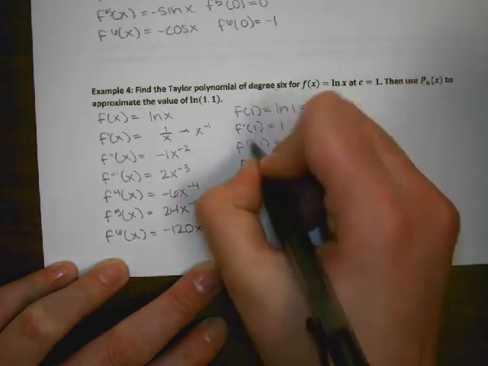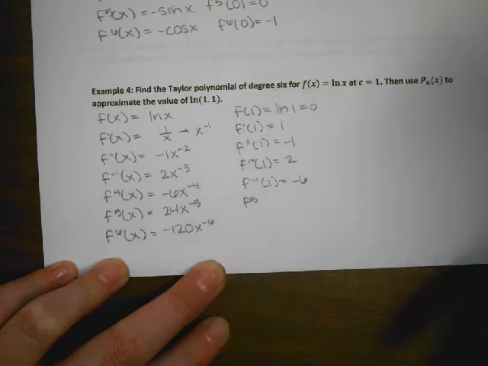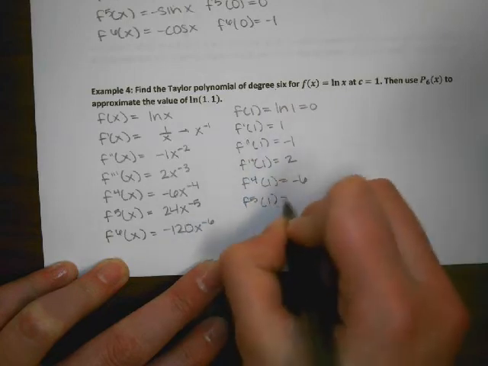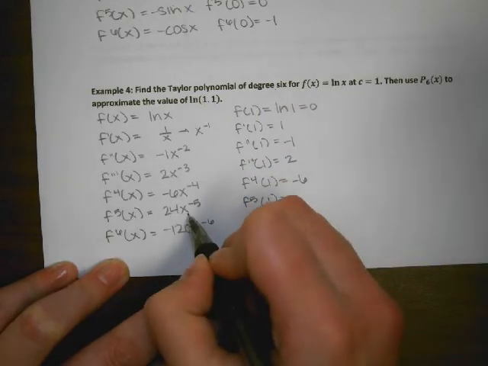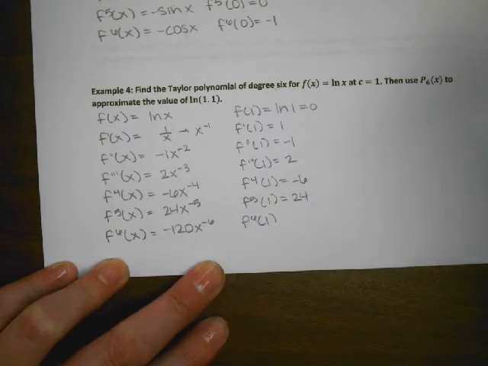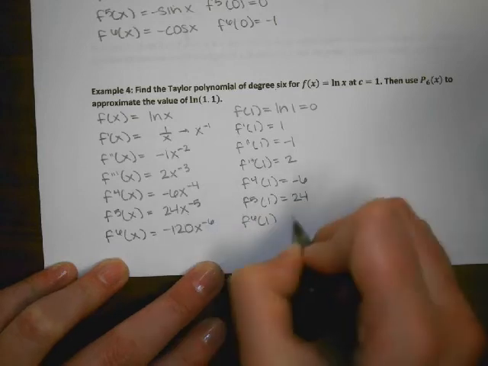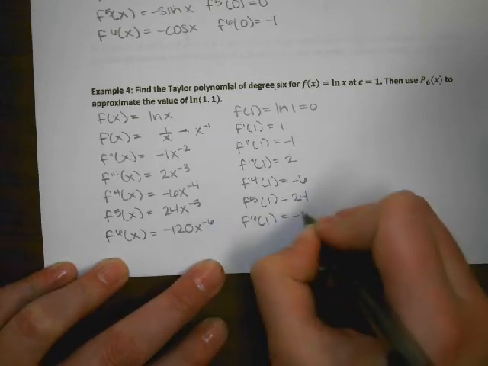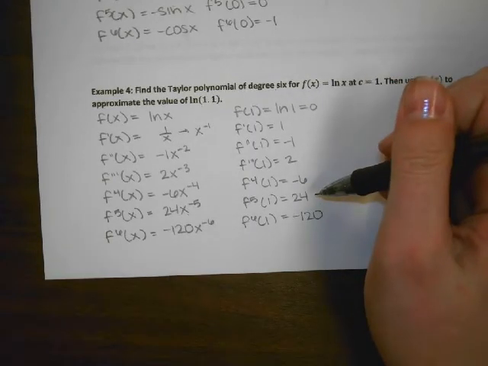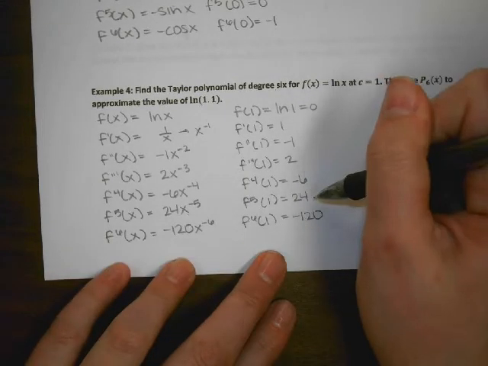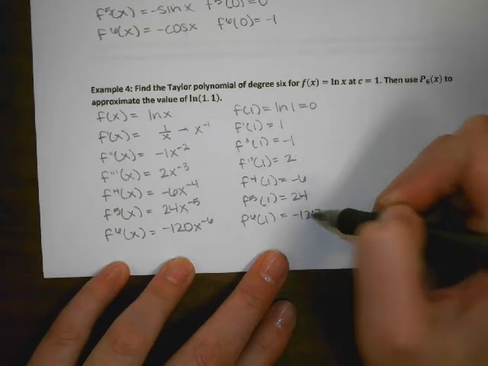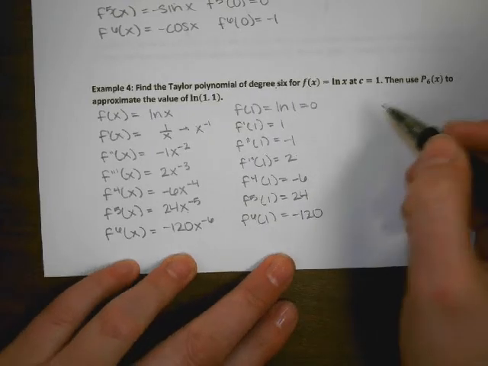Oh, I wrote 1 twice. 1, 2, 3, 4. All right, 5th derivative evaluated at 1: 24 over 1 to the 5th power. And then 6th derivative evaluated at 1: negative 120 over 1 to the 6th power. Okay, and I don't know if you guys recognize these yet or not, but these are actually factorials. So this is 2 factorial, 3 factorial, 4 factorial, 5 factorial, which is kind of interesting.